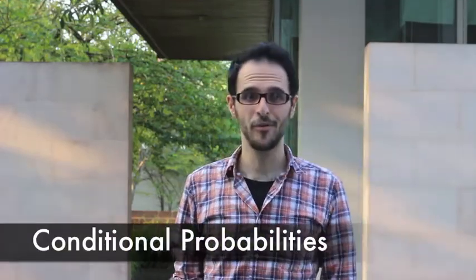For example, the probability that it's going to rain tomorrow, given that we know that it's going to be sunny. Now, maybe you already know that it's sunny on 3 days out of 4, or that it rains on 1 day out of 5. But how do we combine that information to figure out the probability of it raining, given that we know it's going to be sunny? This is where conditional probabilities come in.